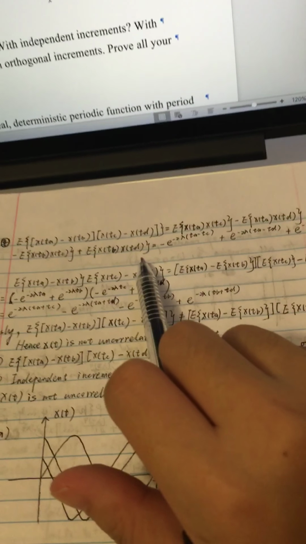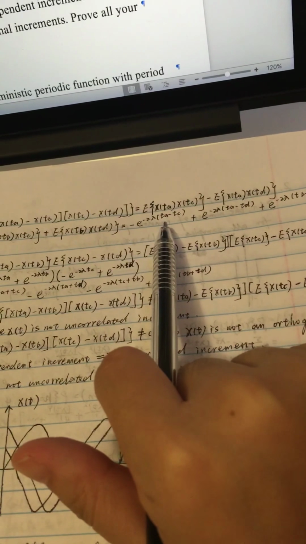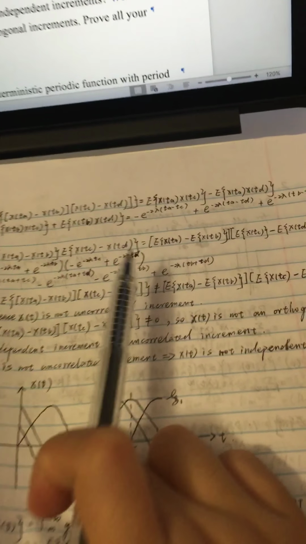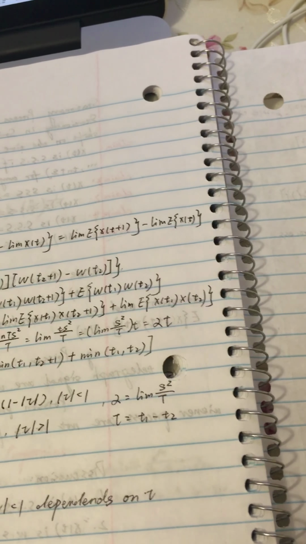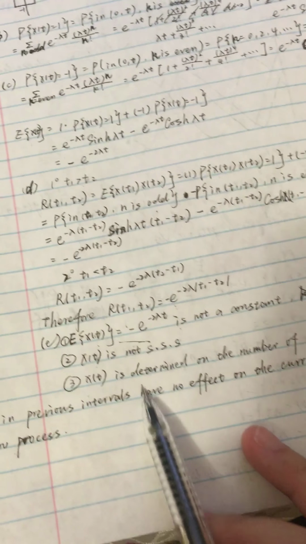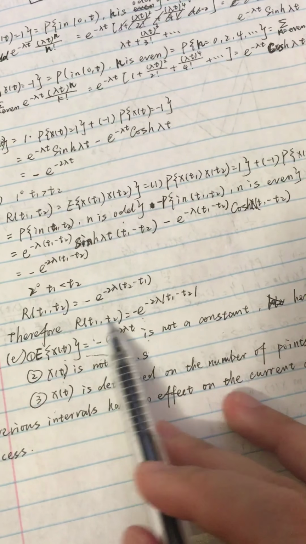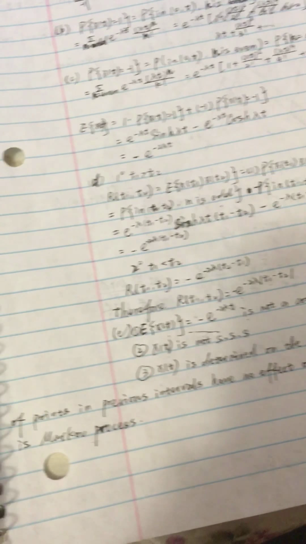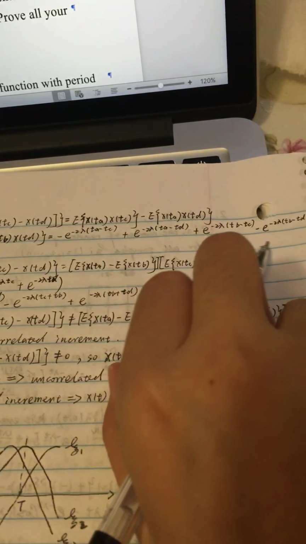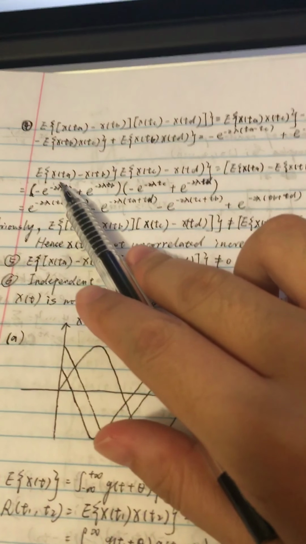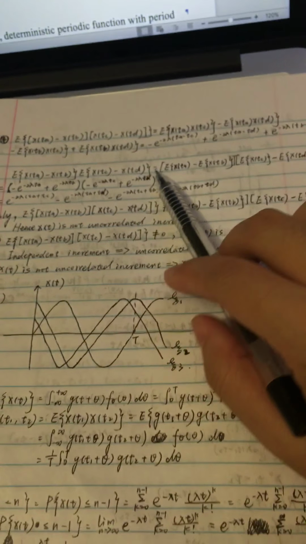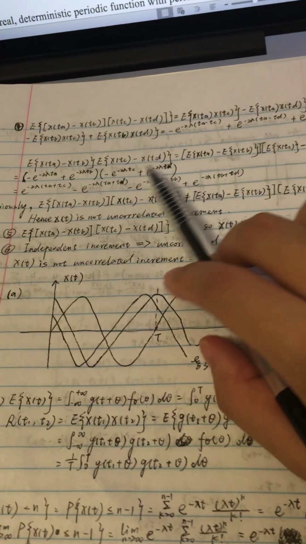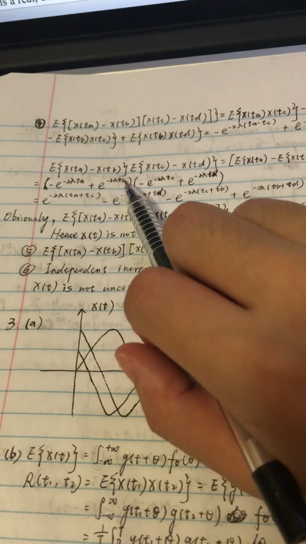We could get these 4 terms, and we just replace them with the formulas we calculated just now. We could get these 4 terms can be rewritten in this form. And we copy this part down here. These two are different.